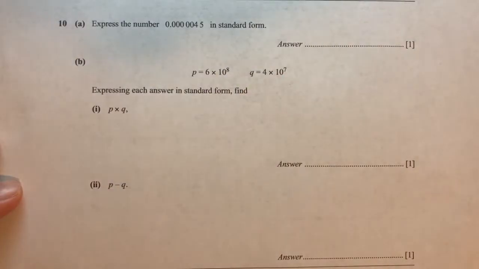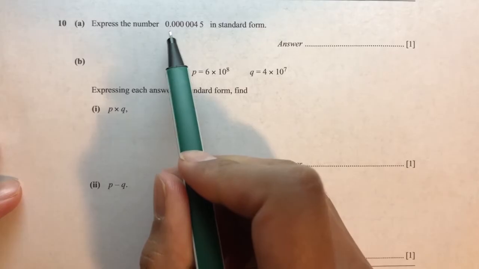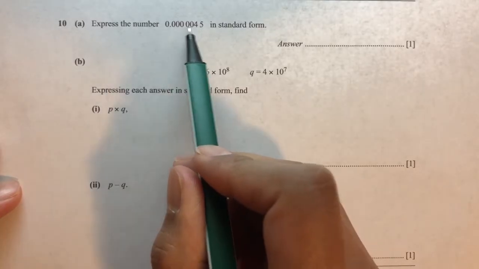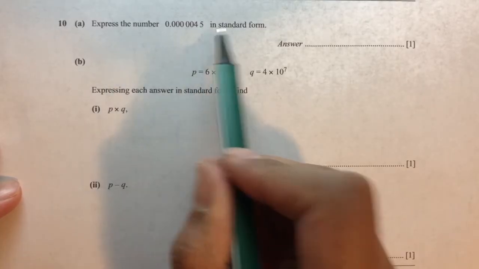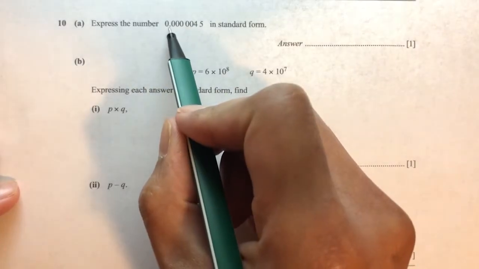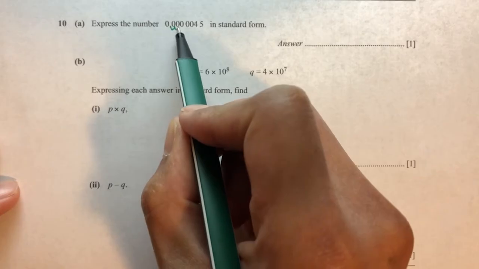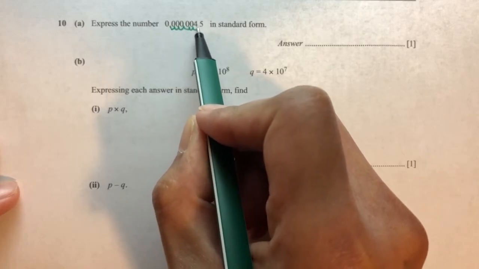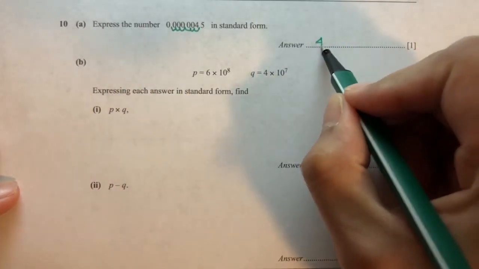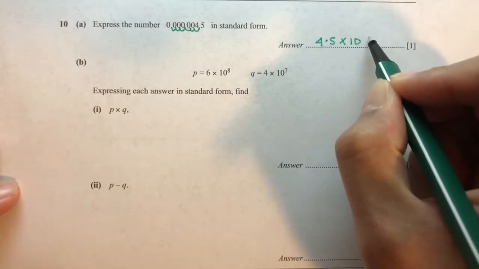Question number 10. Express the number 0.000004 5 in standard form. So we have to count how many decimal places we move to get here. So we have to move 1, 2, 3, 4, 5, 6. So your answer will be 4.5 times 10 power of minus 6.